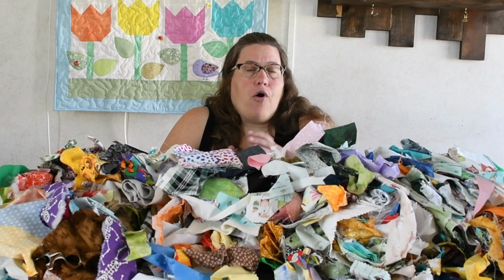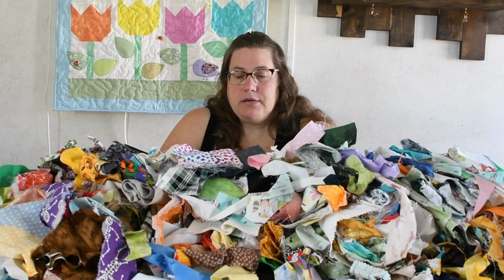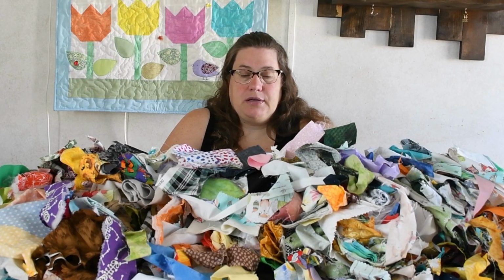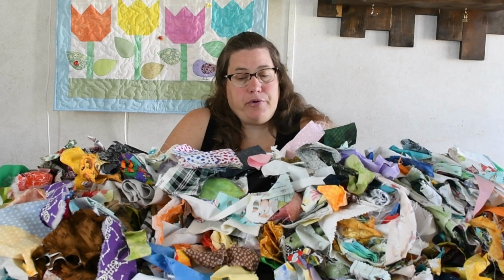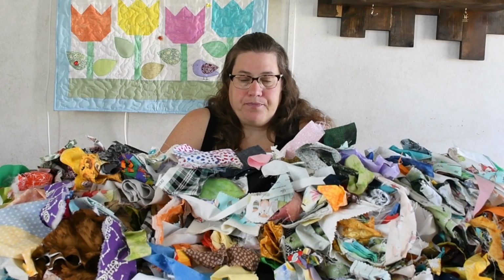Overall, the main difference between a crazy quilt and a crumb quilt lies in their historical context, design approach, and the size of fabric scraps used.